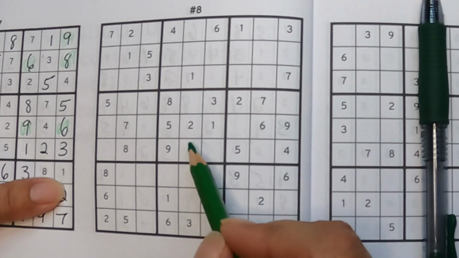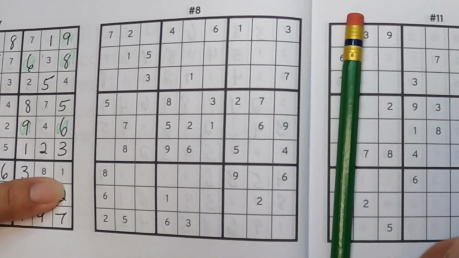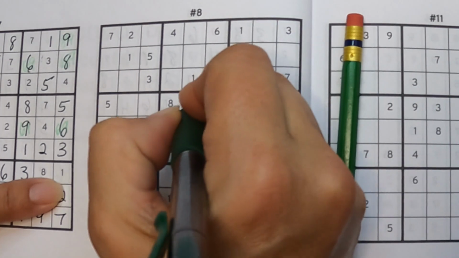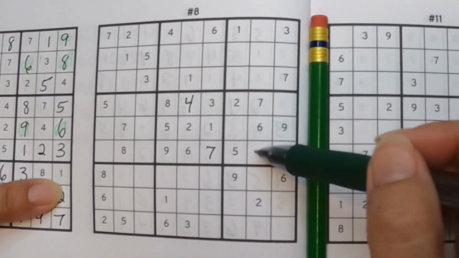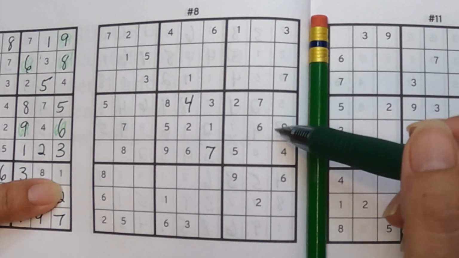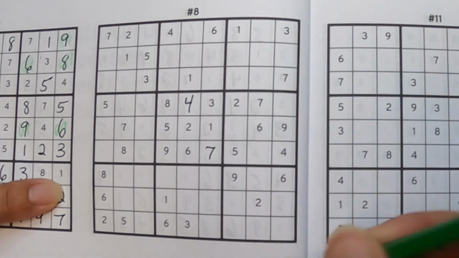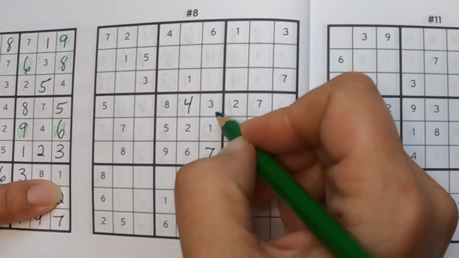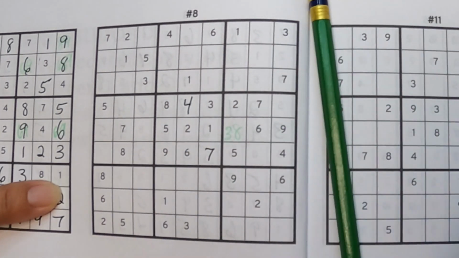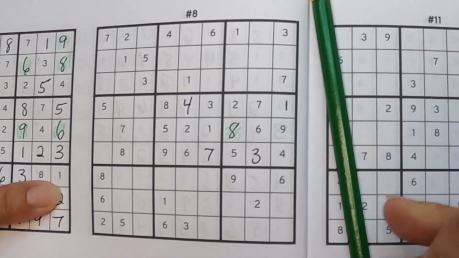If we start with the square, we're missing 4 and 7. We've got a 7 here, so 4, 7. For this box, we're missing 1, 3, and 8. Got a 1 here, so 3, 8. 3 and 8 here, so that means this is our 1. 8 here, so 3, 8.